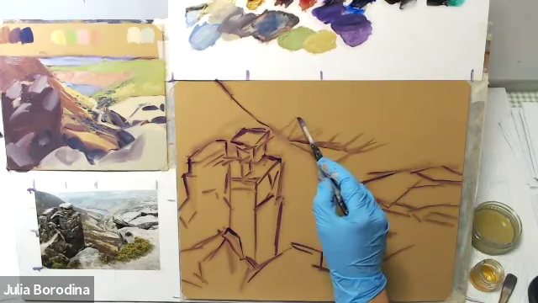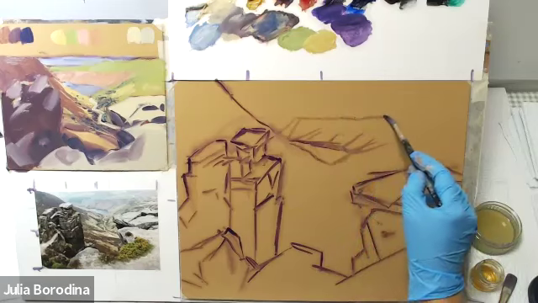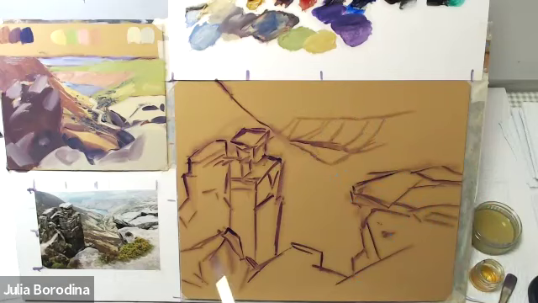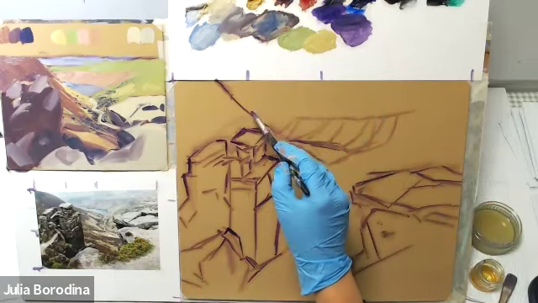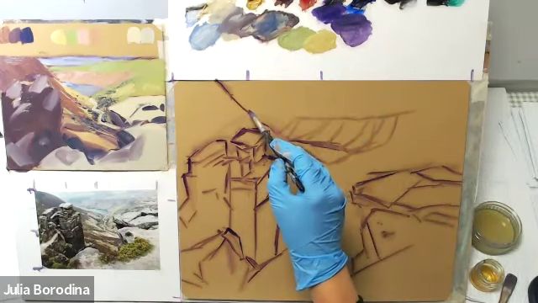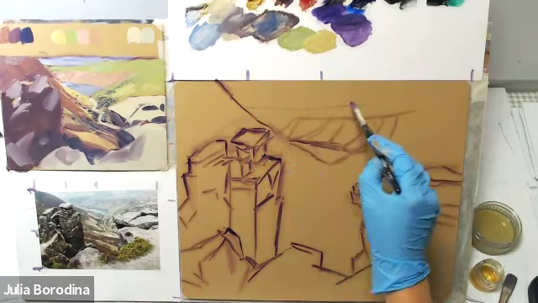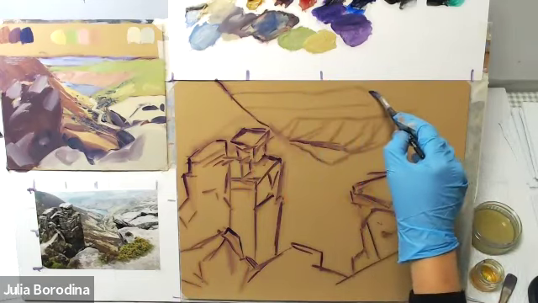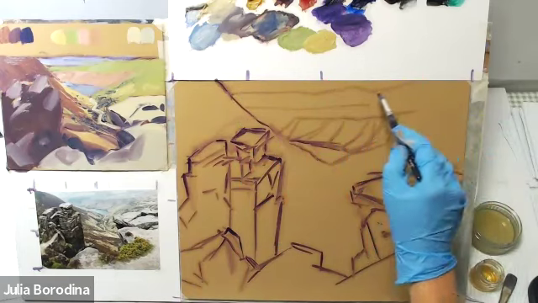To create a ridge. And another ridge, and perhaps leaving a little bit of sky somewhere there.